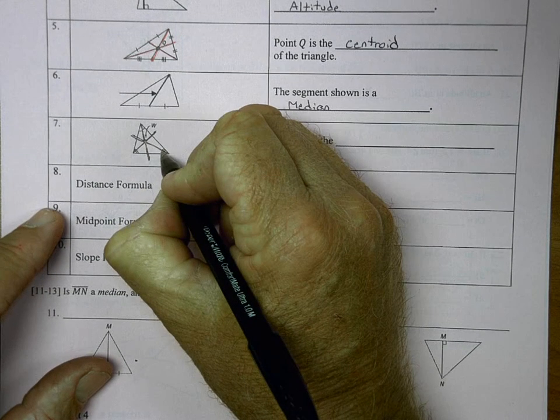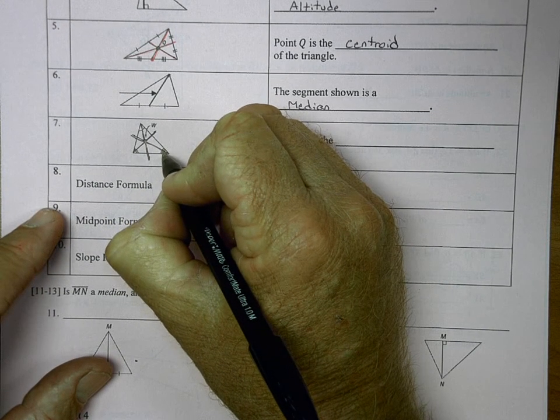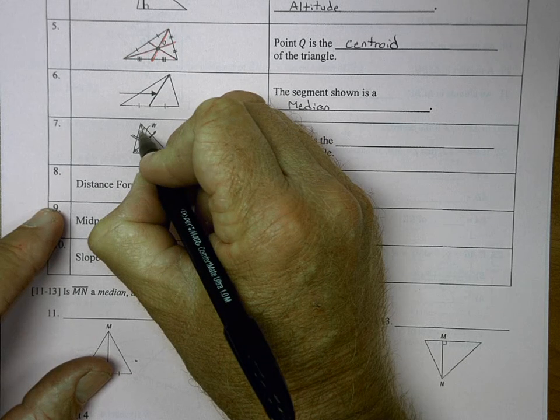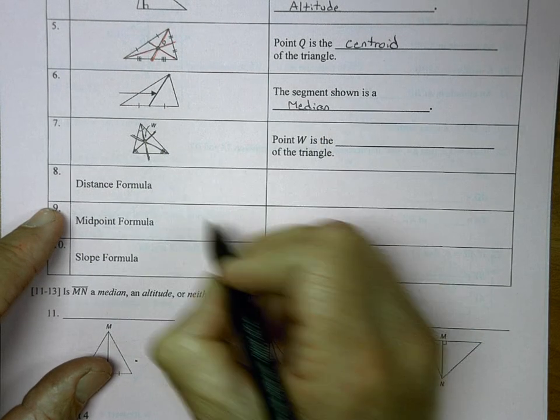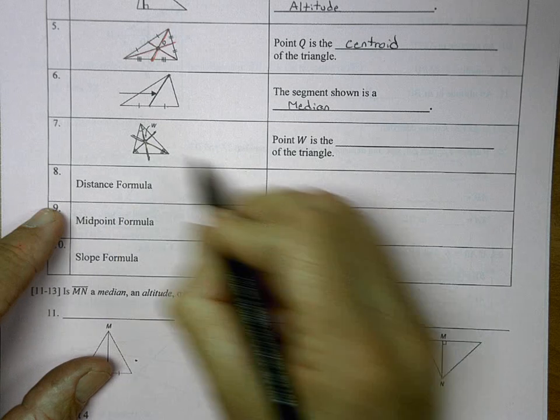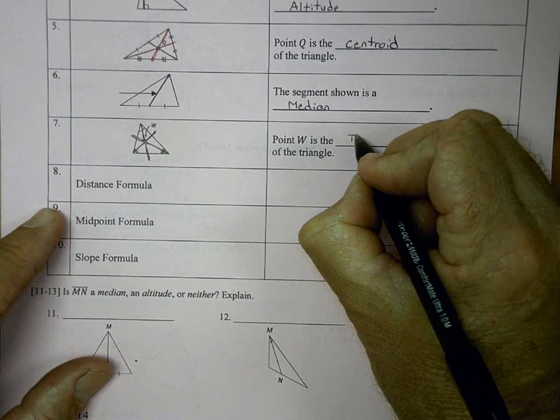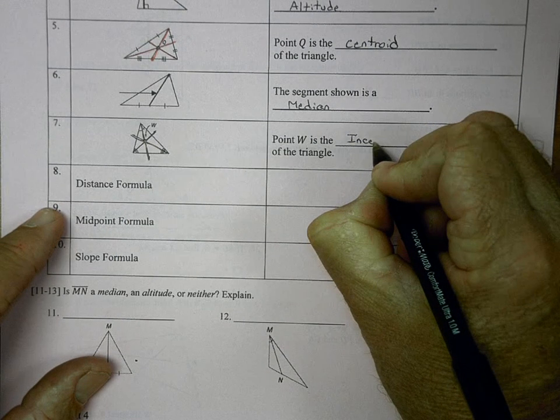Each one of those line segments, as you can see, creates 2 equal angles. Each one can create, so these are angle bisectors. So the angle bisectors meet at a point known as the incenter. So that would be your answer to number 7.